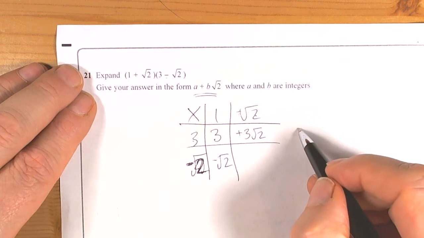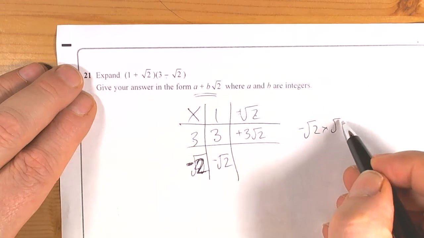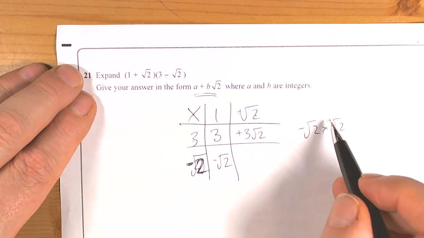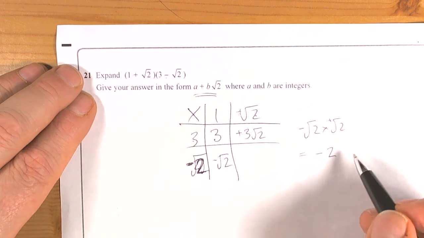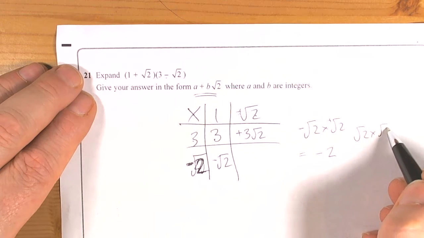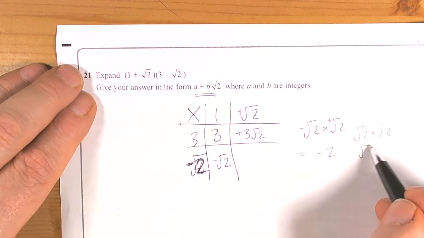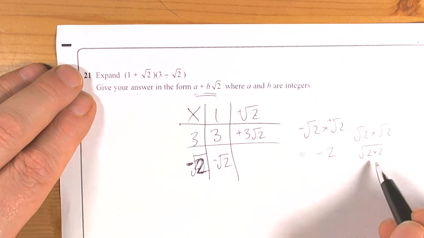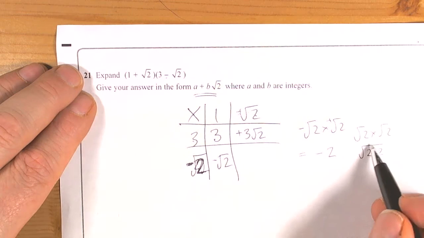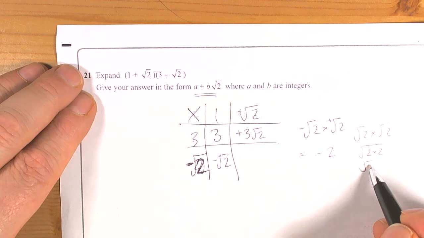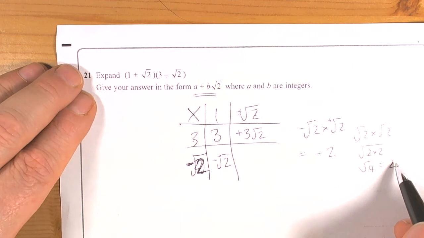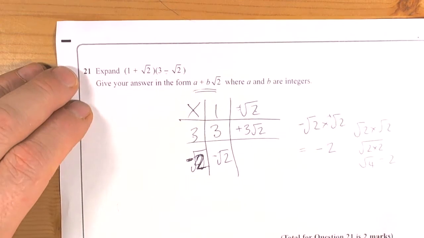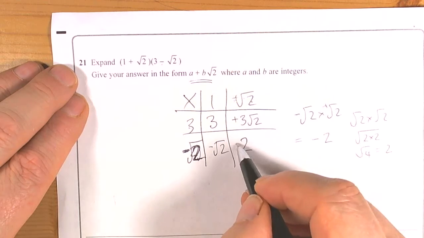Here we've got to be careful though, because we're doing negative root 2 times positive root 2. Negative times a positive is going to give us a negative answer, and root 2 times root 2 is just 2. Realise why, guys. So root 2 times root 2 is the same as doing the root of 2 times 2. You can combine square roots through the rules of surds, and that's the same as the root of 4, because 2 times 2 is 4, and the root of 4 is 2. And it could be negative 2, but when we're doing surds work, we consider the positive part only. So this answer is going to be negative 2.